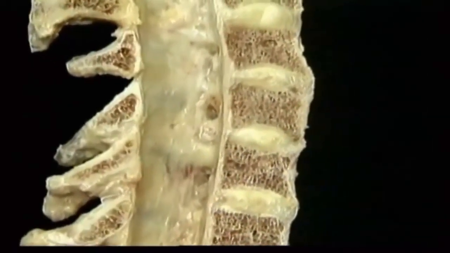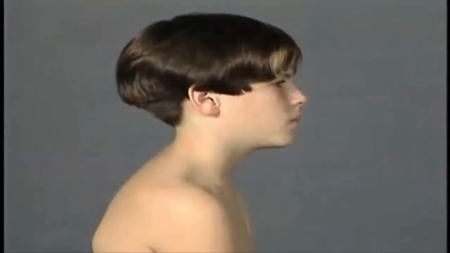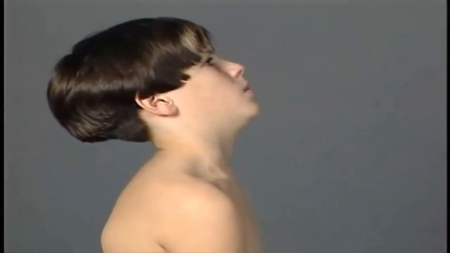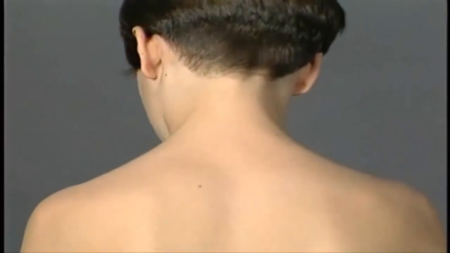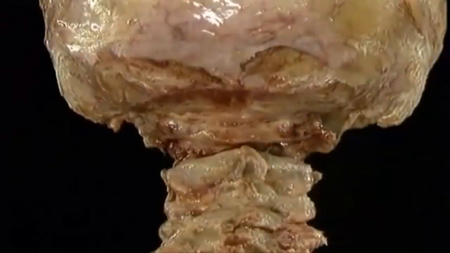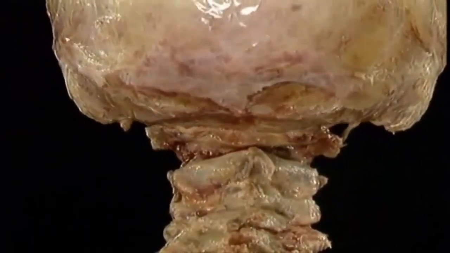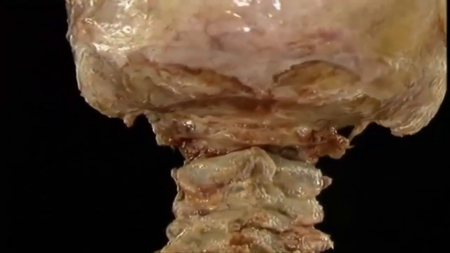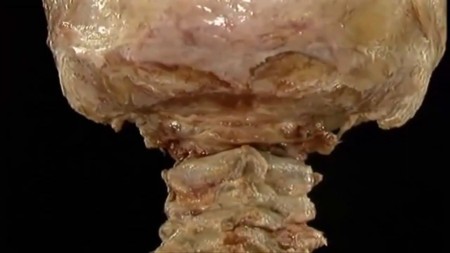The movements that can occur between these vertebrae are forward flexion, extension, and a twisting movement that's a combination of rotation and lateral flexion. In the intervals between the occiput, the atlas, and the axis, where so much movement occurs, there are no discs, only synovial joints. Now we'll look at the three ligaments that run the length of the cervical spine, starting with the nuchal ligament.